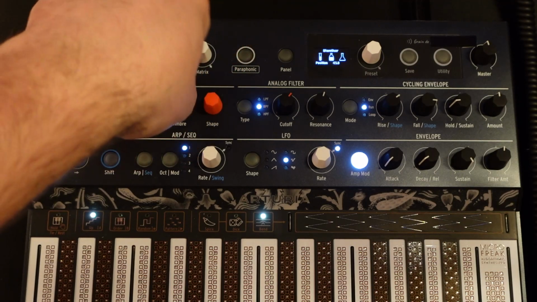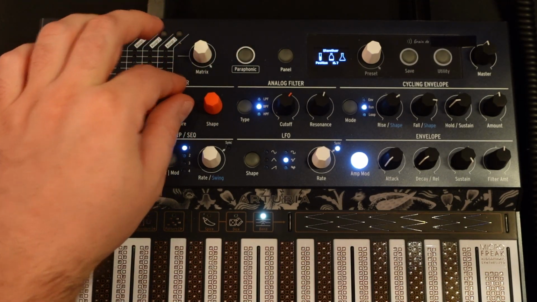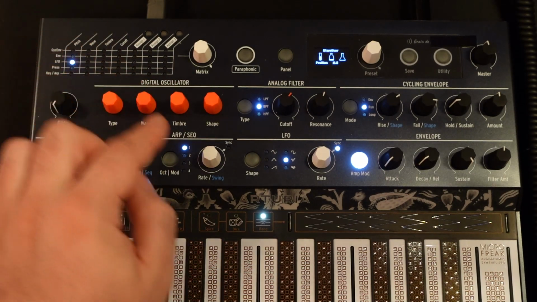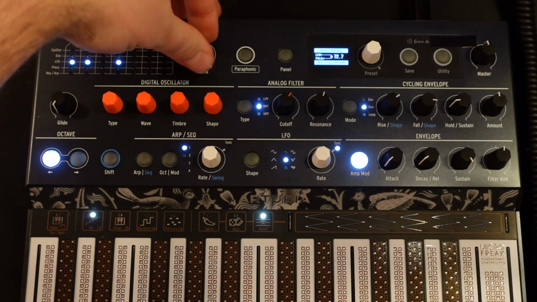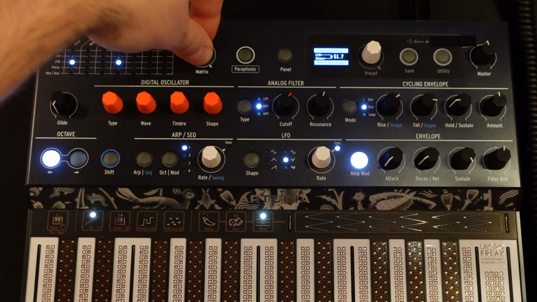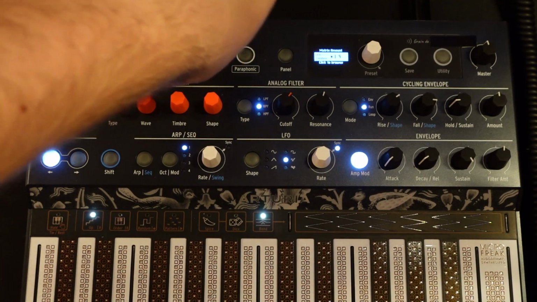I'm scanning through the wavetable. We can assign an LFO to scan this. So go to LFO here, timbre, set the amount, and let's see.